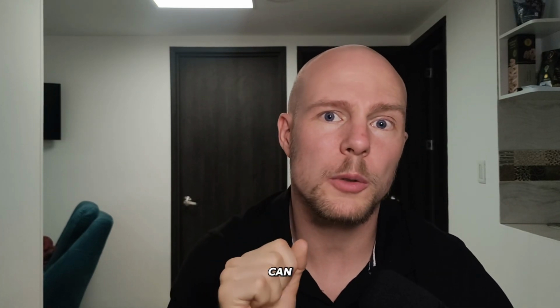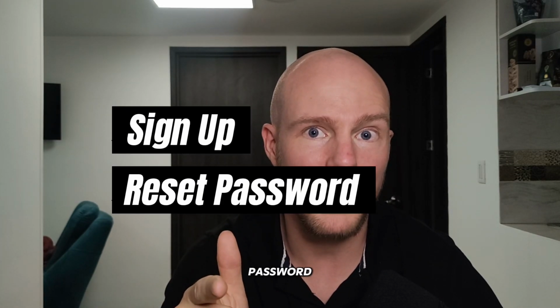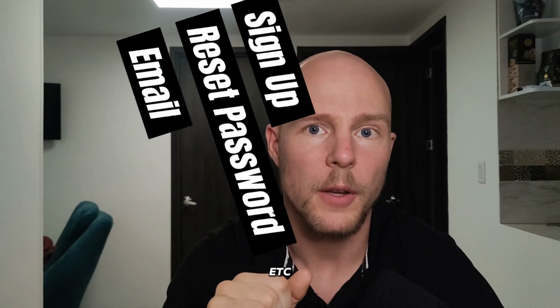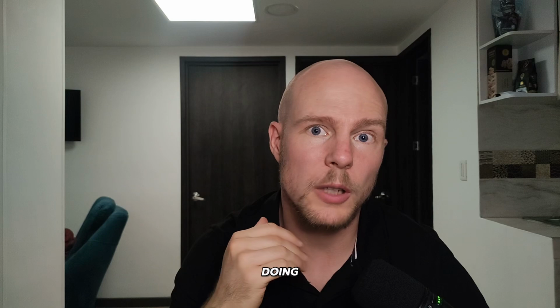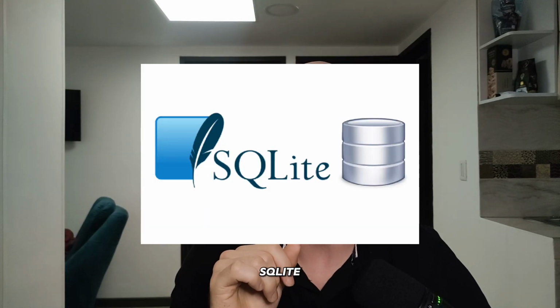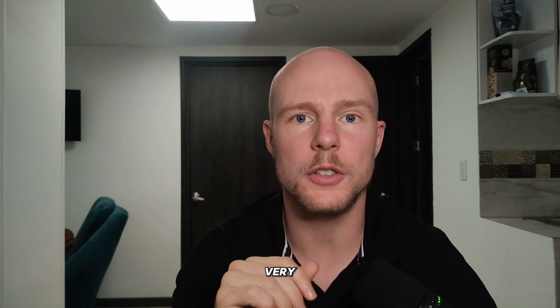But what we can do in this case is, hey, let's not have a login system. Because with a login system, we need sign up, we need reset password, we need email, etc. And we can also just drop all of the fancy JavaScript libraries and do everything remotely based, using HTMX, or server-side rendered, and using HTMX. And we can just use SQLite as a database. No need for fancy cloud infrastructure, just very, very simple SQLite.